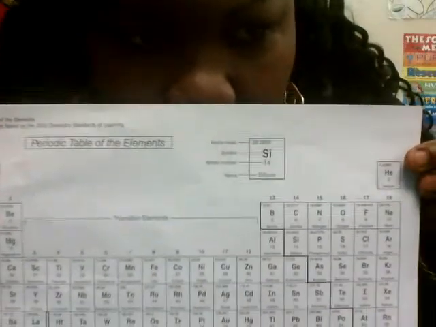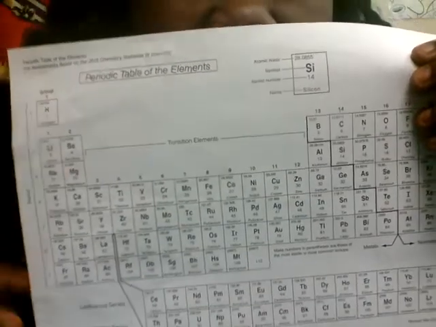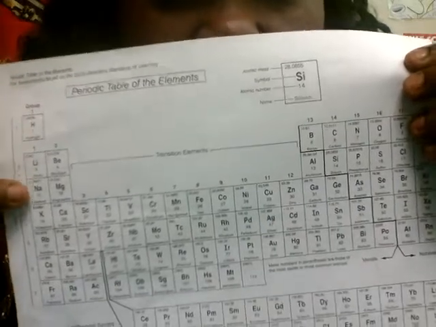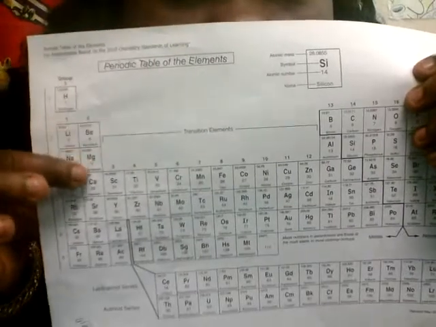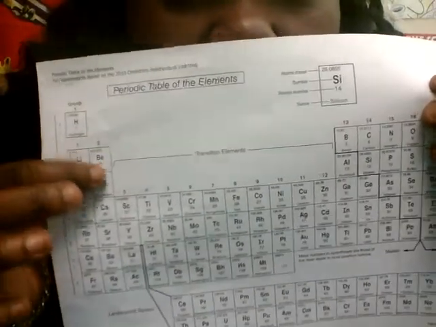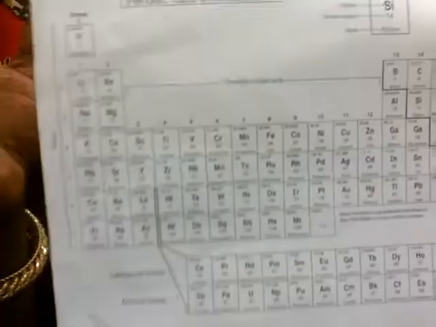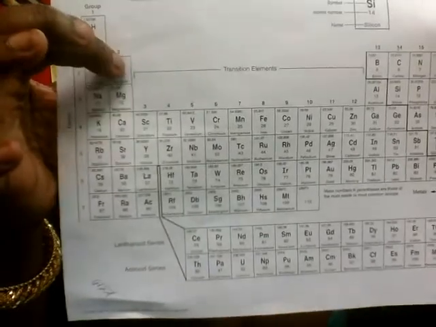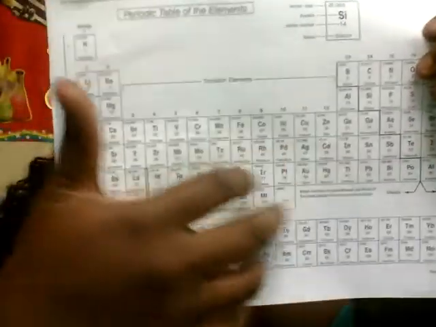So let me just take a minute, and I'm going to go over each column with you. This very first column right here, these are called alkali metals. Everything in this column except hydrogen. Hydrogen is a non-metal. Second column, everything in this column, beryllium's whole crew, these are alkaline earth metals. First column, alkali metals. Second column, alkaline earth. Now, this middle section, these are called our transition metals.